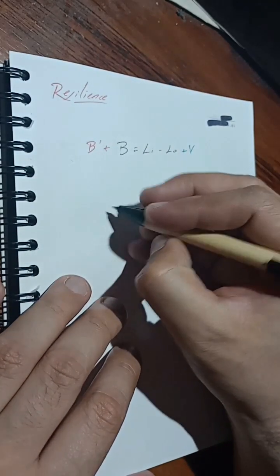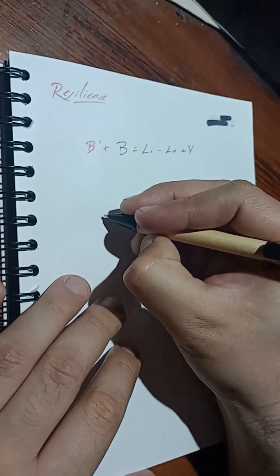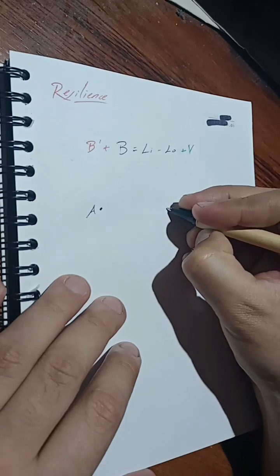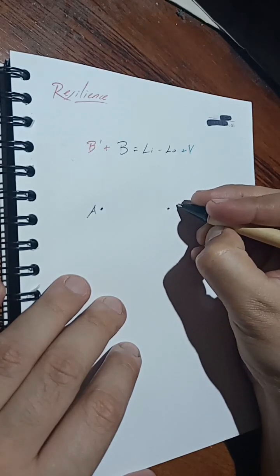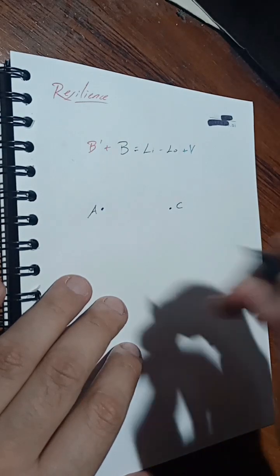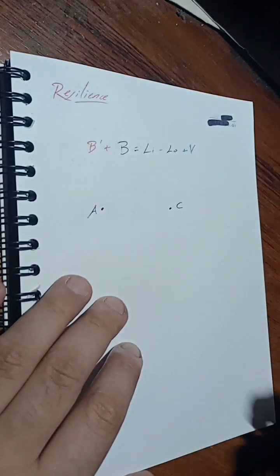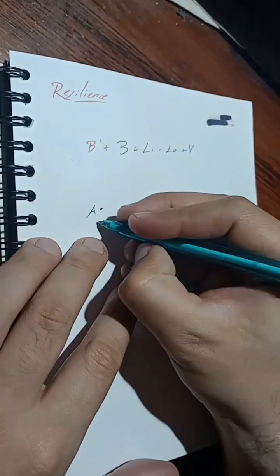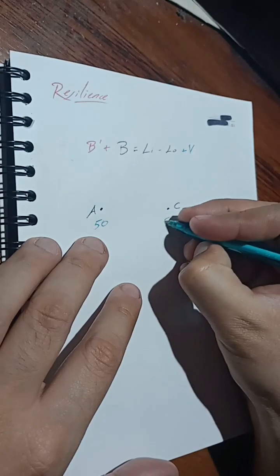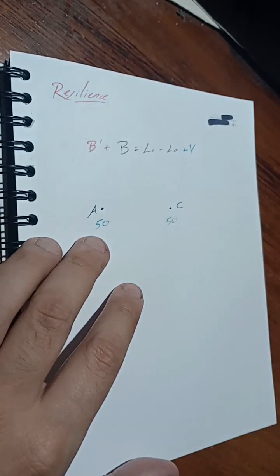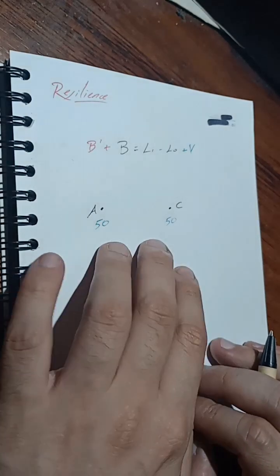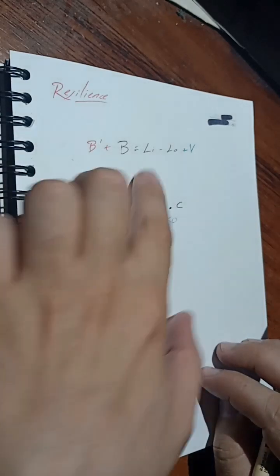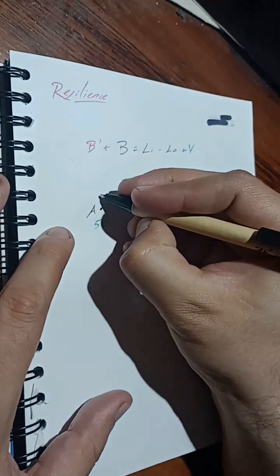So let's have an example of a resilient transaction. Let's say we have an account A and an account C, and each, let's say, they have an initial value to the network of 50. So if that's the initial value for each account within the network, that means that their balance is 50.